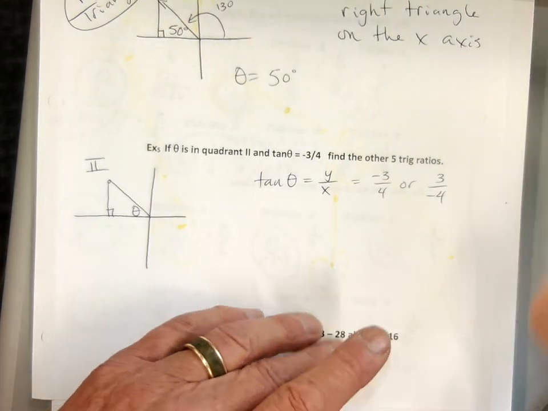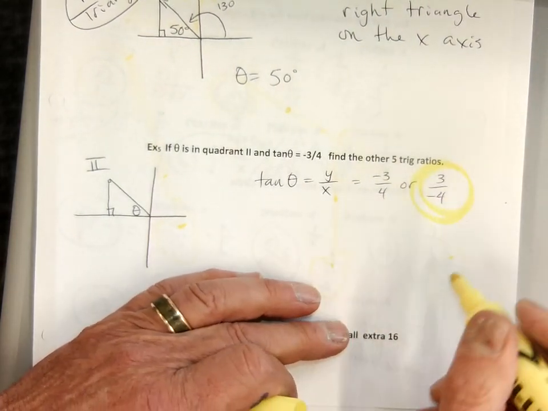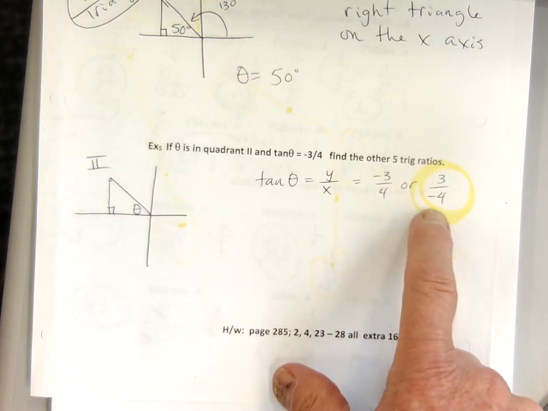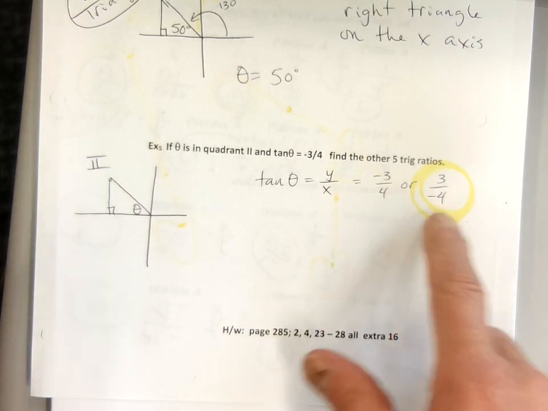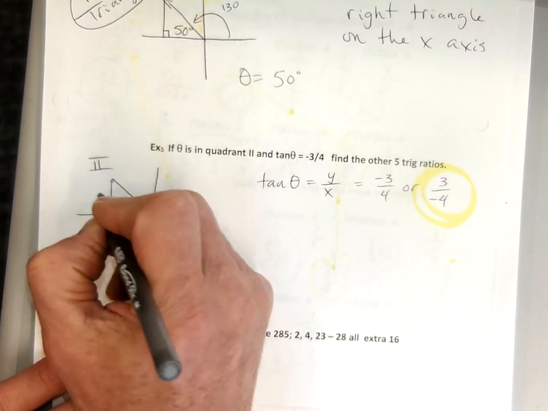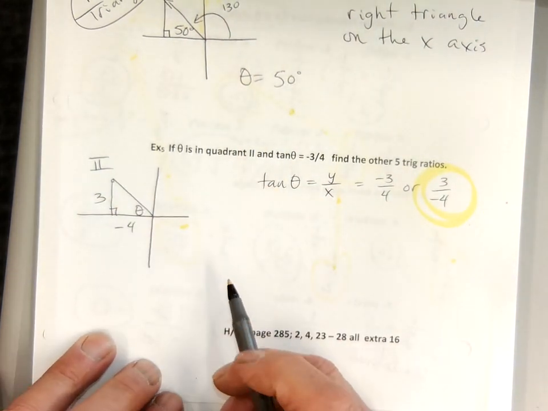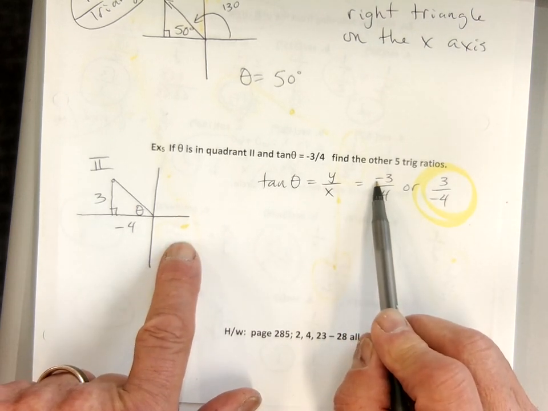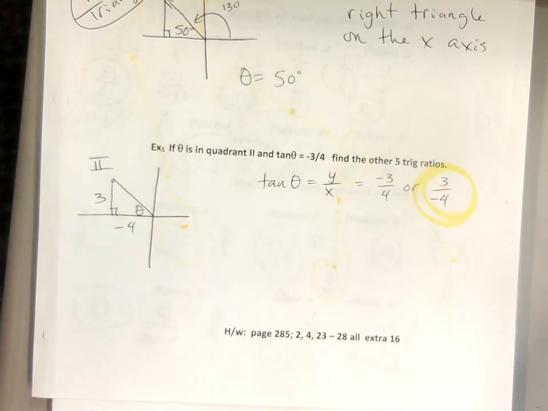Now I want to emphasize this one. Same number. These two are the same number. You guys agree? The reason I changed it is because to get to quadrant 2, I have to go back and up. Do you agree with that? If I kept it this way, I'd be in quadrant 4. Make sense?